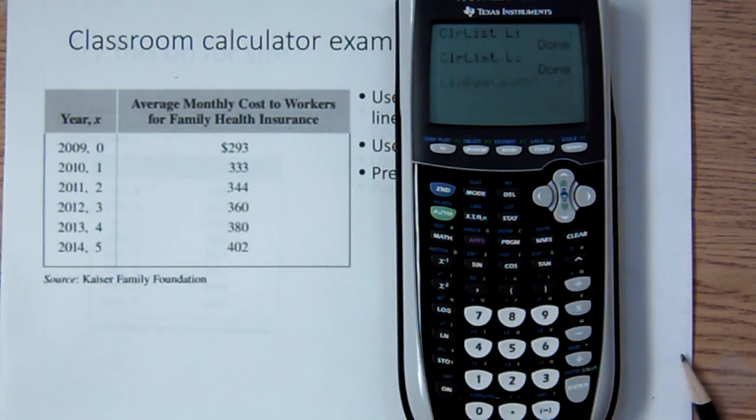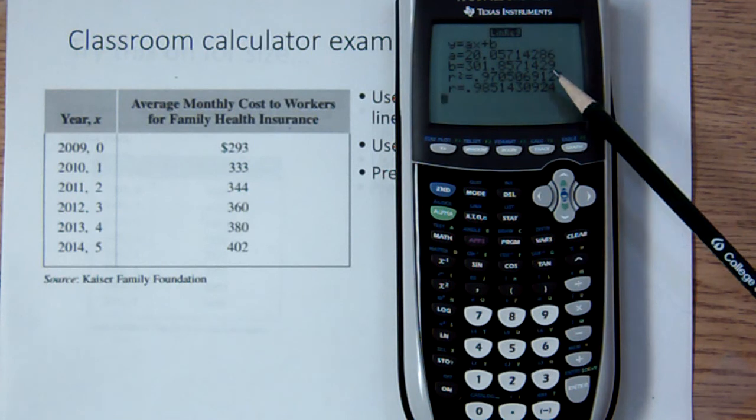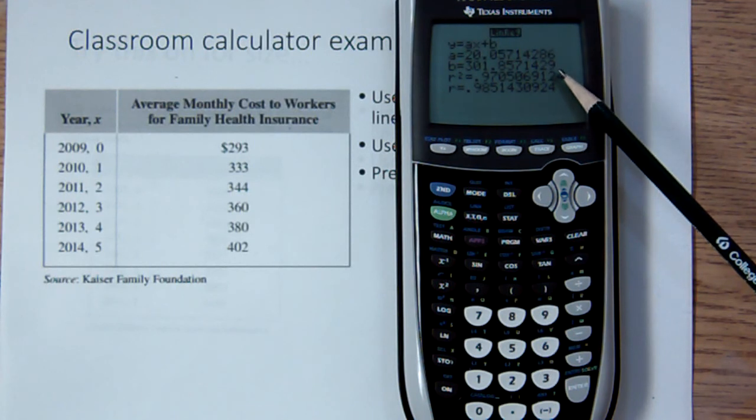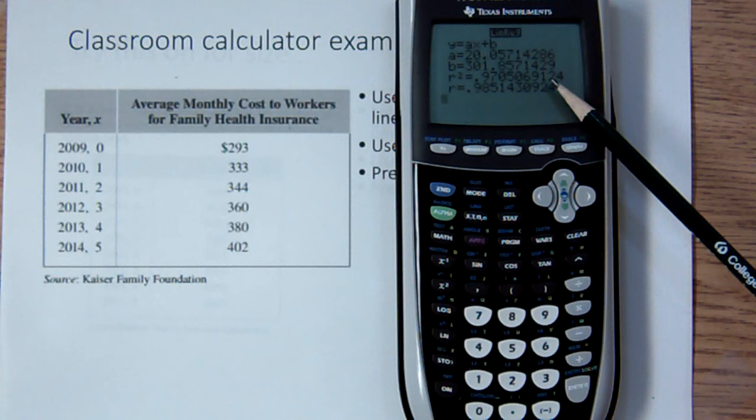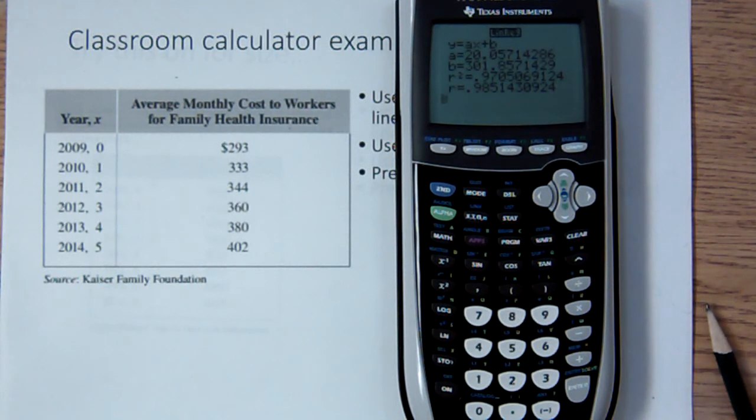I will hit the calculate button, and you see that I find out that the slope, the coefficient of the x, is 20.05 and all of those other numbers. The y-intercept is 301.857. The r-squared value is 0.97. That means that is the percentage of the variation that is explained by the regression analysis, and the r value is very close to 1, is 0.985, and that's a good value, meaning it's probably good enough to use.